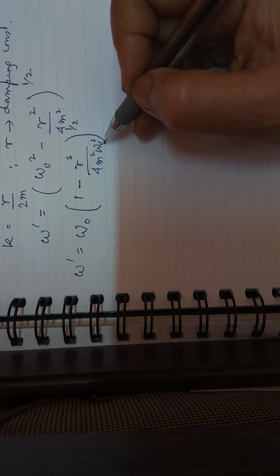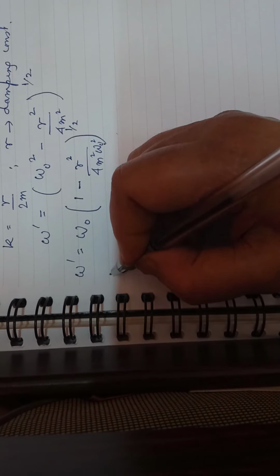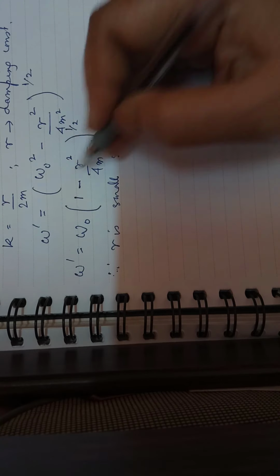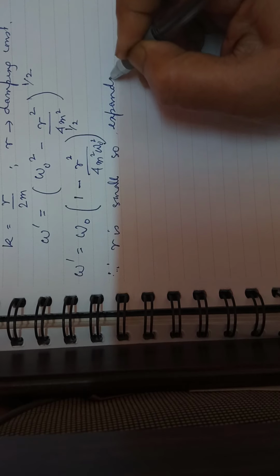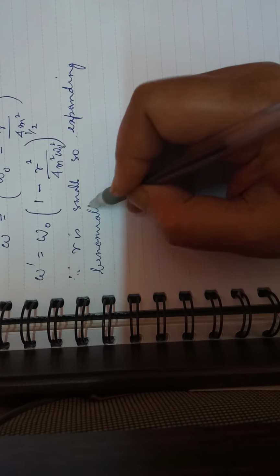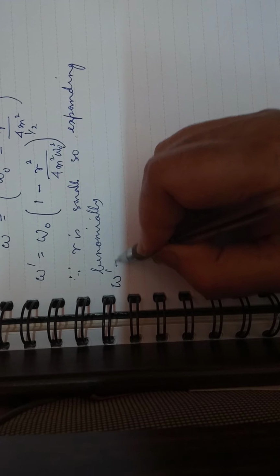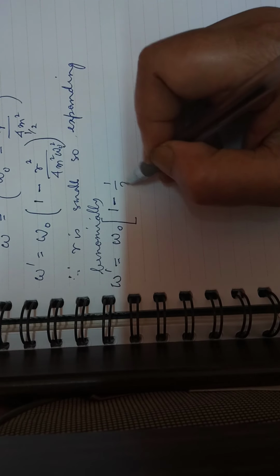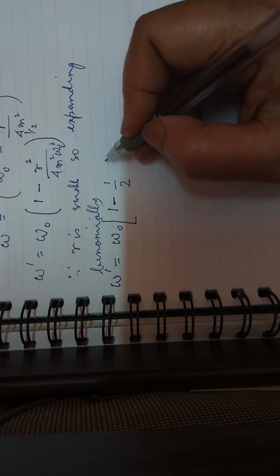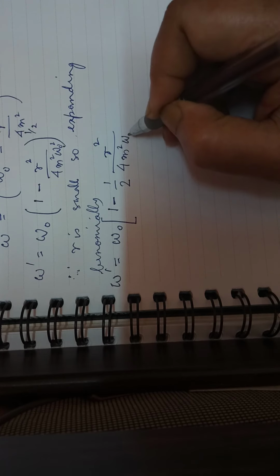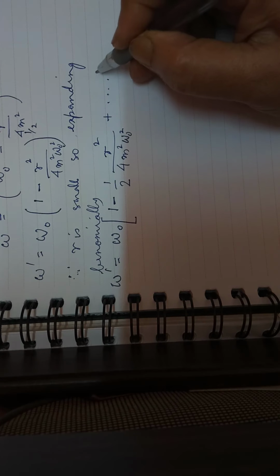Since R is small, this quantity is very small, so expanding binomially, we get omega prime equal to omega 0 minus half R square by 4m square omega 0 square, plus higher order terms that are even smaller, so they are neglected.